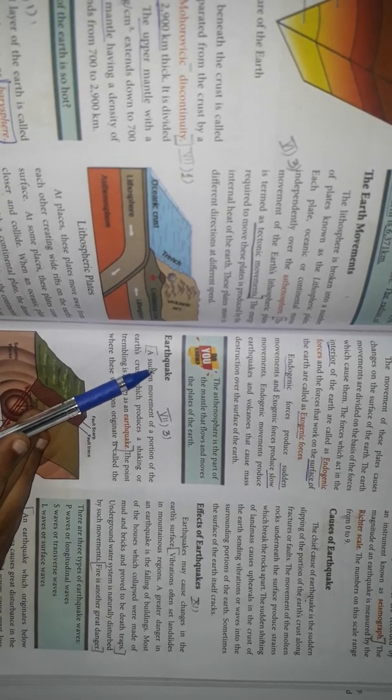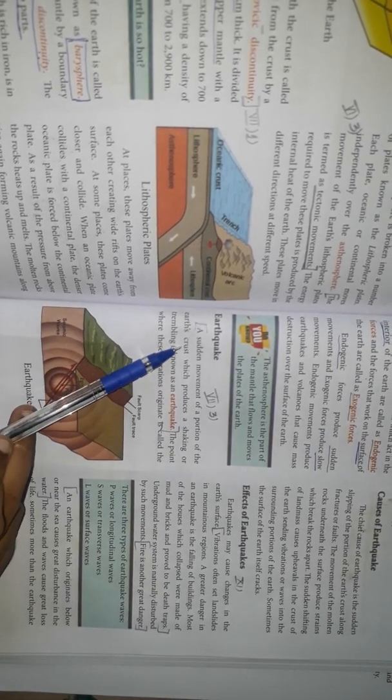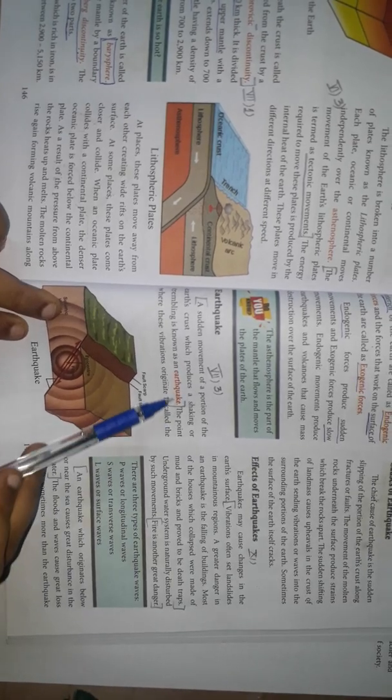Earthquake means nilanadukam. What is an earthquake? This is one. Two more questions.